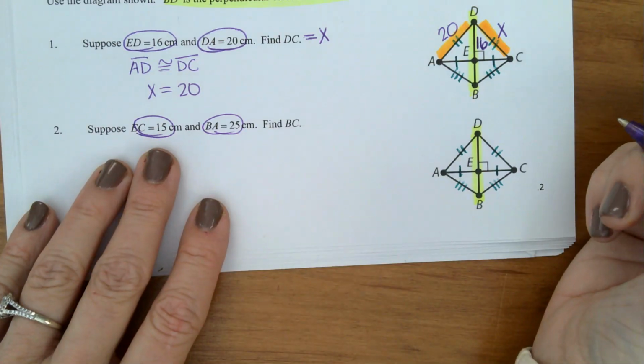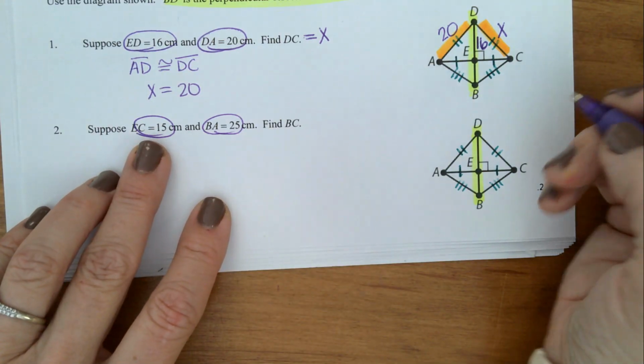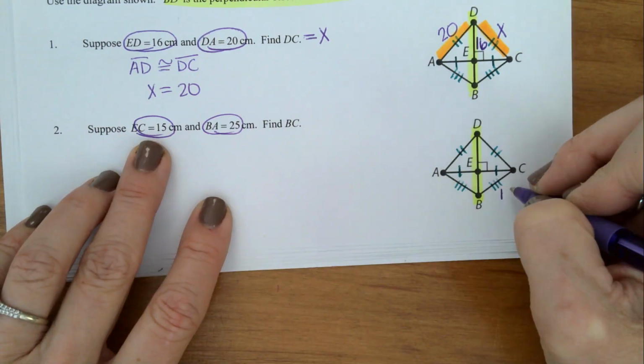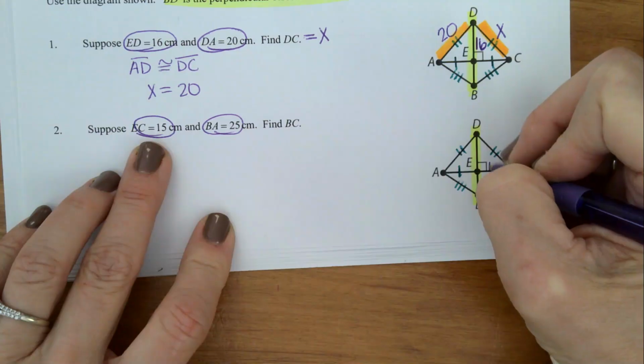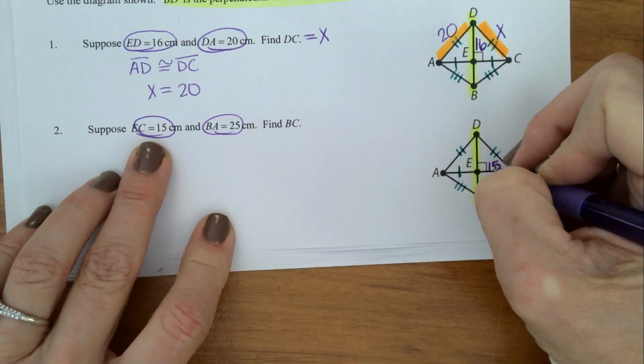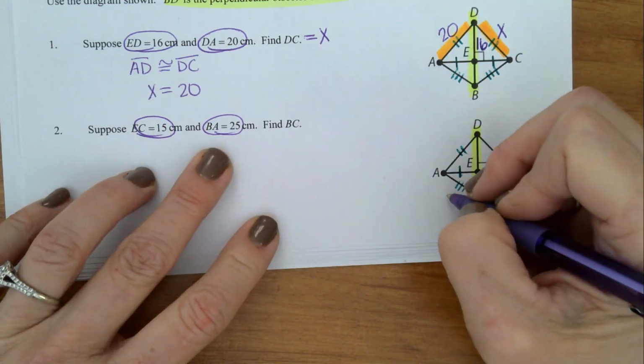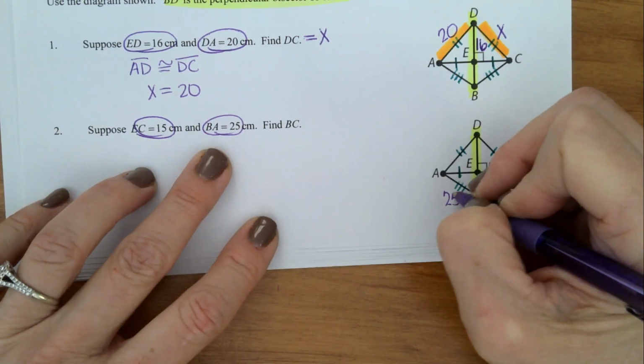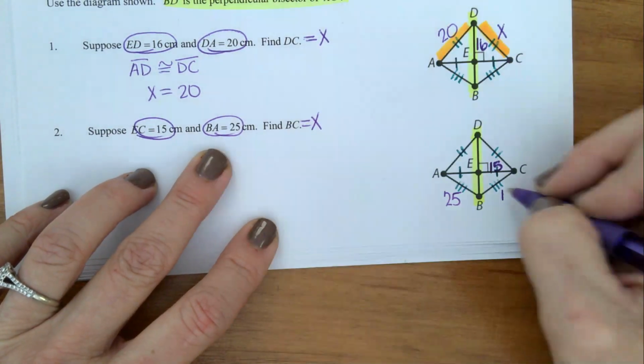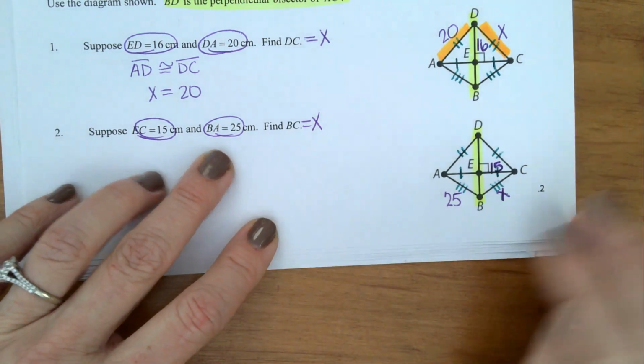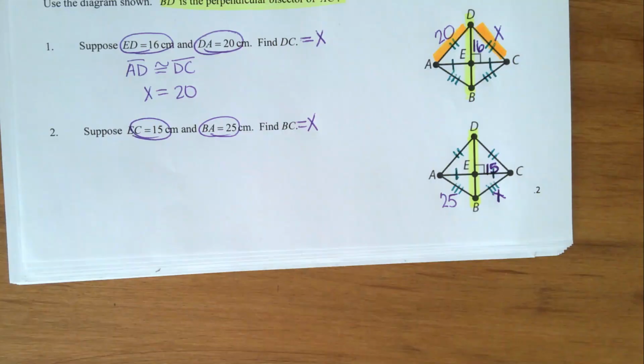All right, guys, let's do this next one. EC is 15. I'm going to write this down. Oh, EC, my bad. Look, I almost put it in the wrong spot. EC is 15. BA is 25. And BC is X. Do you know what BC is, just looking at the picture? Yes, you sure do. But you have to write it a certain way.